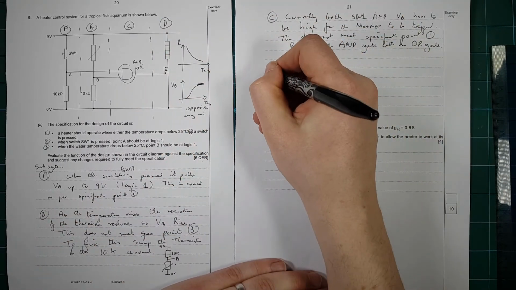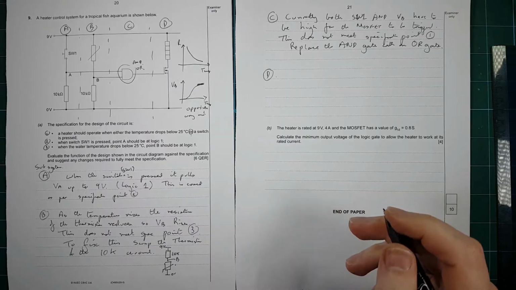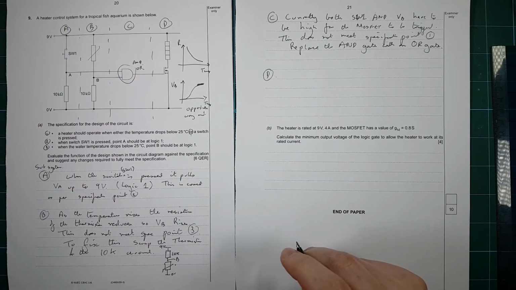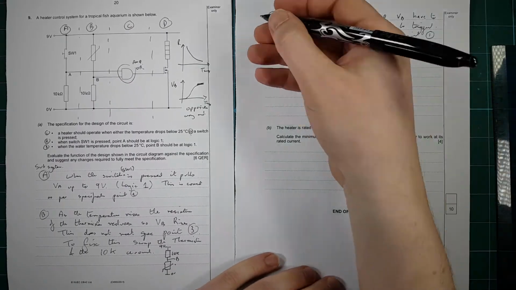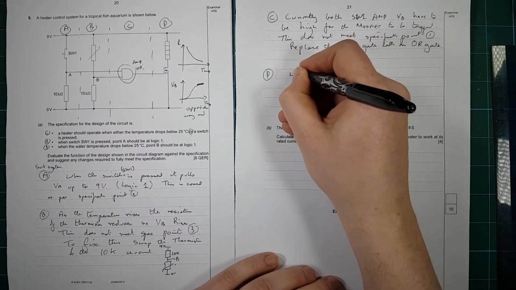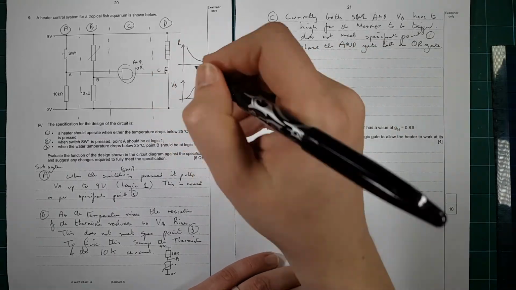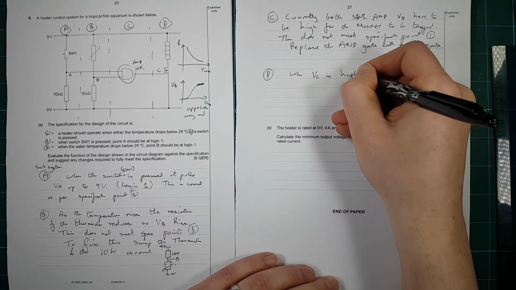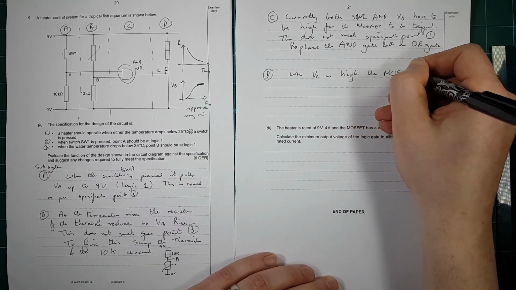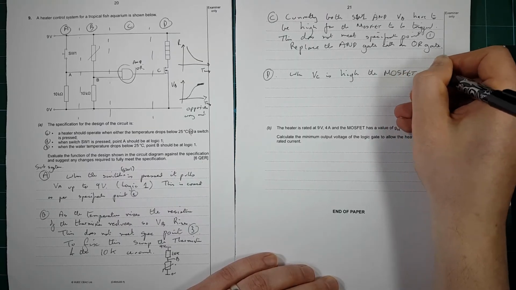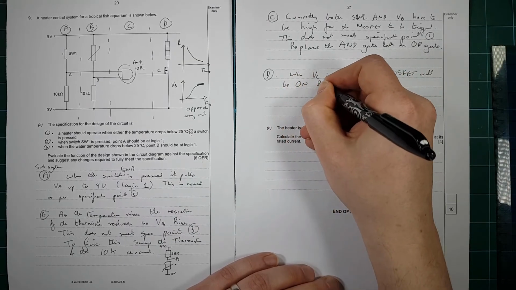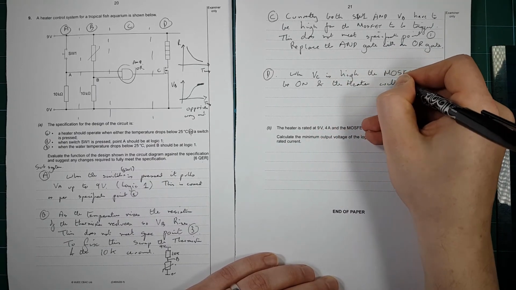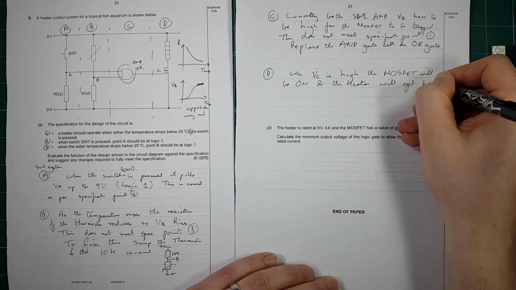And then part D. Now this is something that lots of students forget. This bit works perfectly. It's not really mentioned in the specification, but we should mention that it works perfectly. When VC is high, the MOSFET will be on and the heater will get hot.